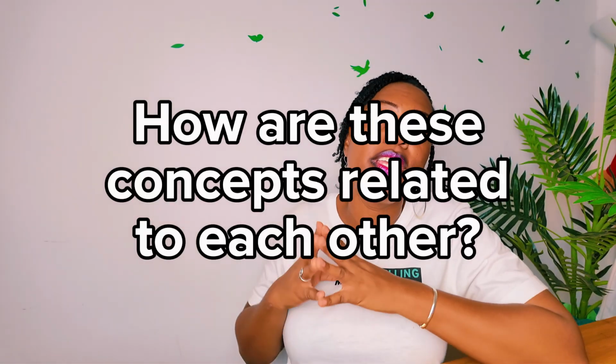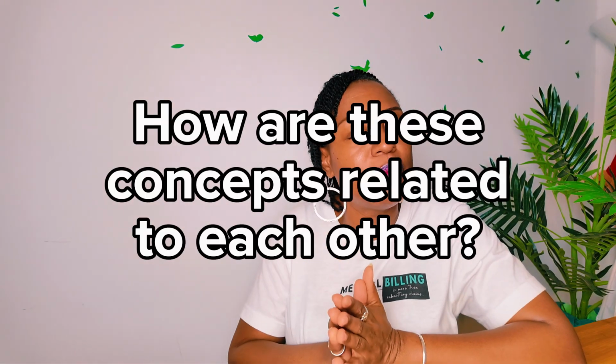Now, how do these two concepts relate to each other? I put these two concepts together because with a billed amount always comes an allowed amount. These two terms are always kind of used together. The billed amount will affect the allowed amount.